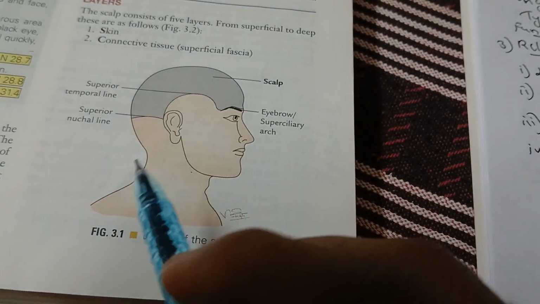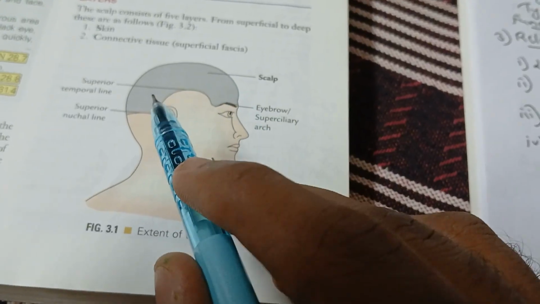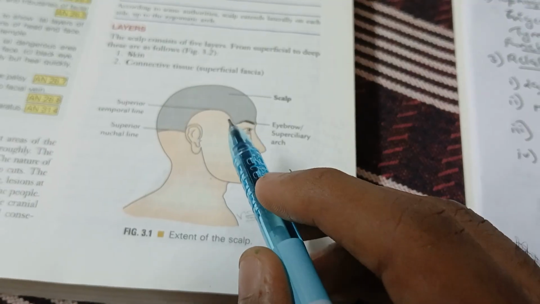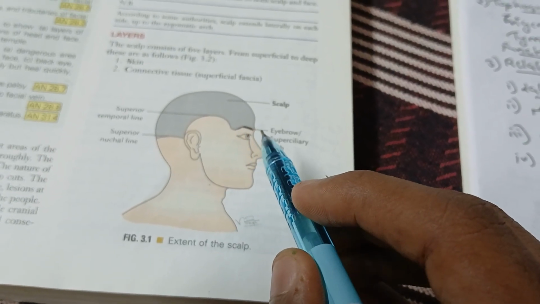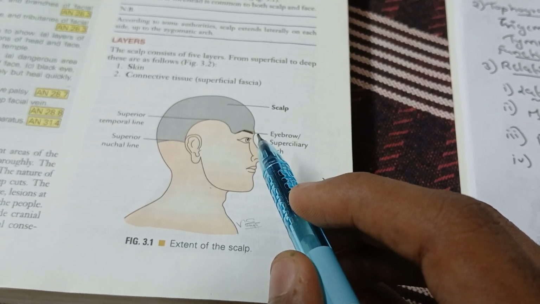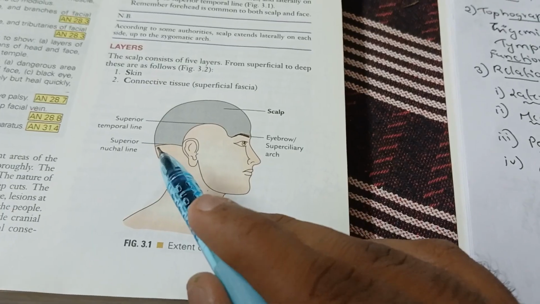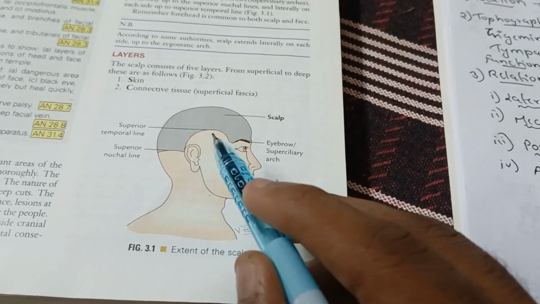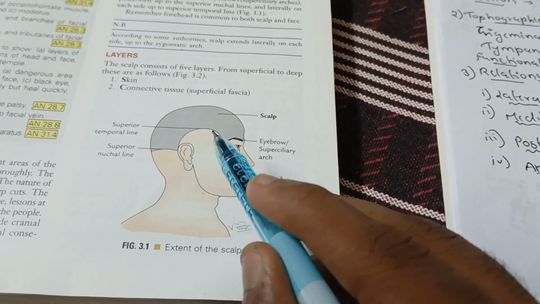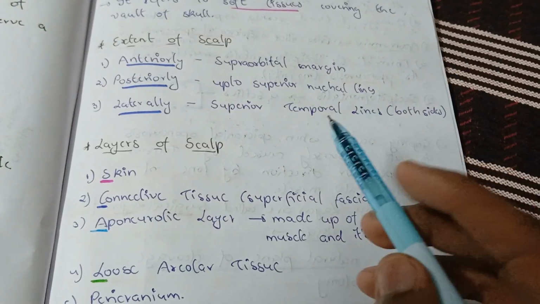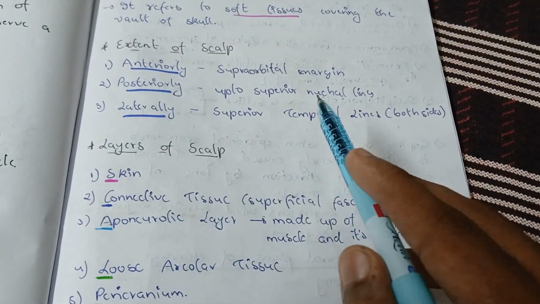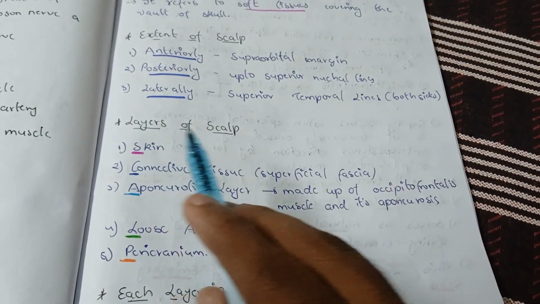This is the diagram of a scalp. See this shaded region here? This is the scalp. Anteriorly it extends till the eyebrows. It's also called the supraorbital margin. Posteriorly it extends till the superior nuchal line, and laterally it extends till the superior temporal line. After seeing the diagram, you have understood the extensions of the scalp. Now let's go into the layers of scalp.